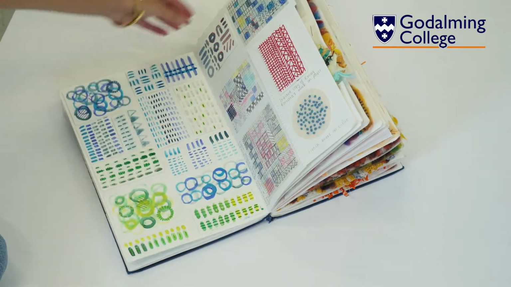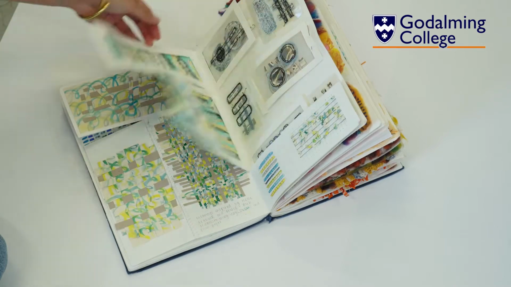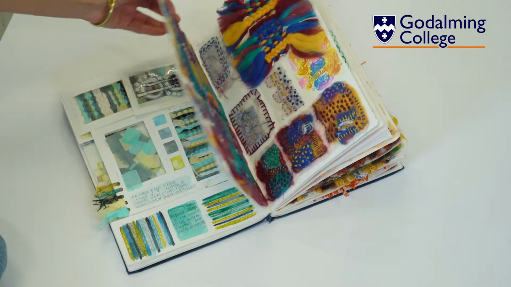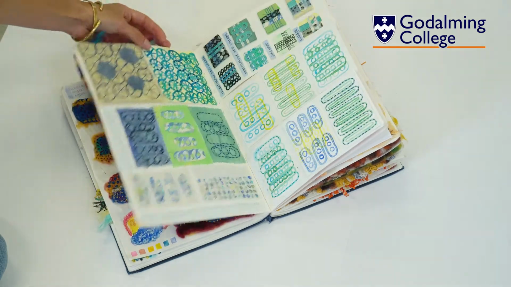sewing, hand stitching, weaving. Got some machine embroidery, experimenting in different surfaces, and felting.